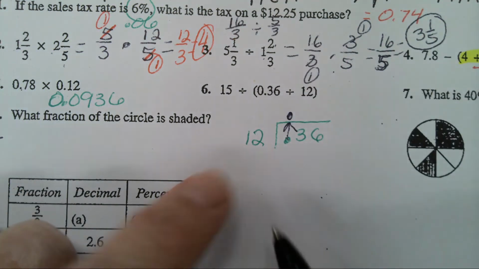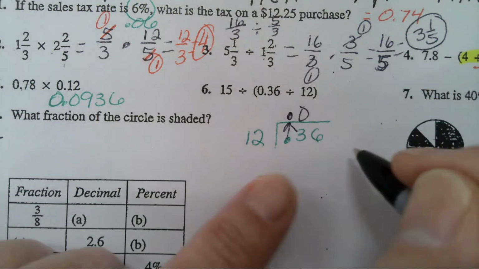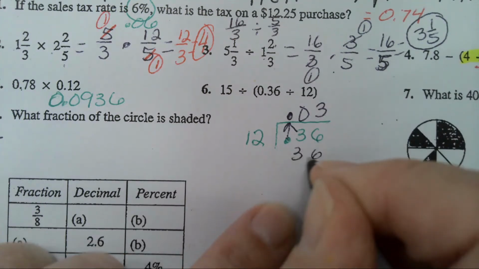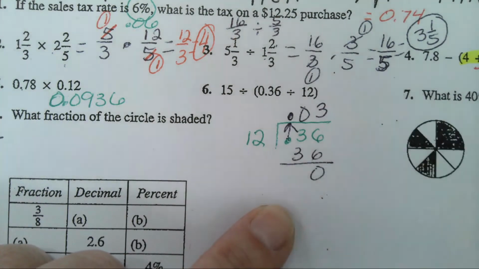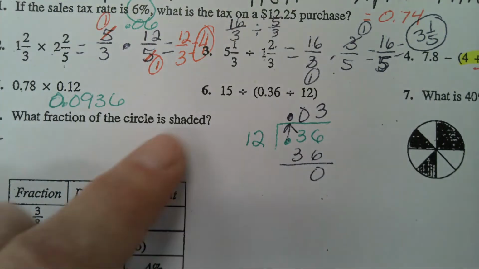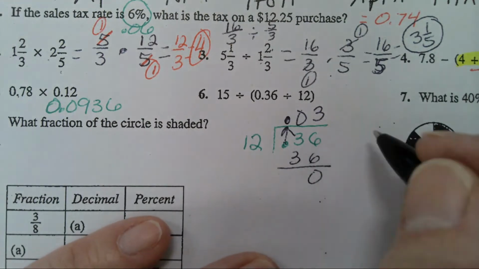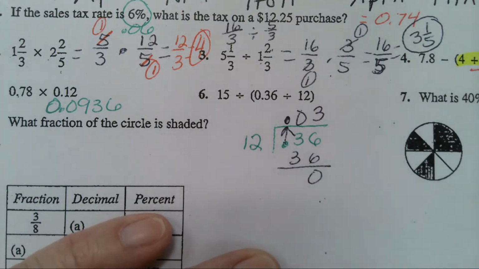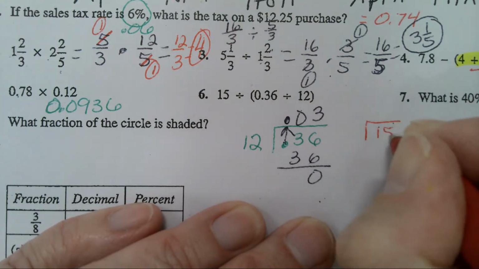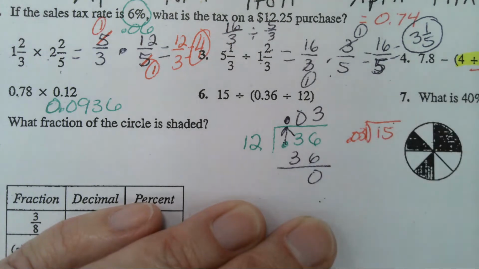How many 12s are in a 3? 0. How many 12s are in a 36? 3. The answer's not 3, but 3/100ths. Now, we're still not finished. Now, we are going to do 15 divided by 0.03. Okay, I'll do that one in red. So the first number, 15, goes in the box. 0.03 goes outside it.